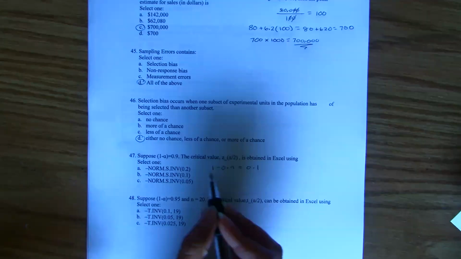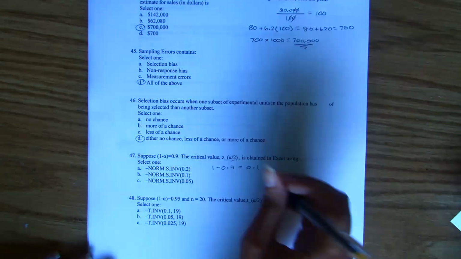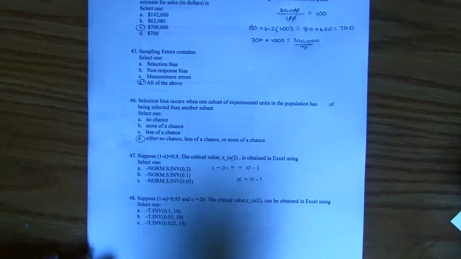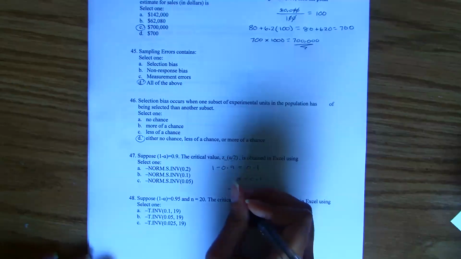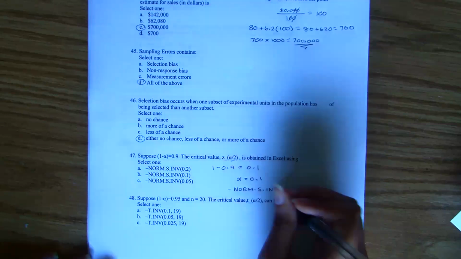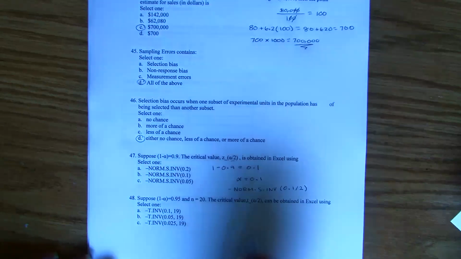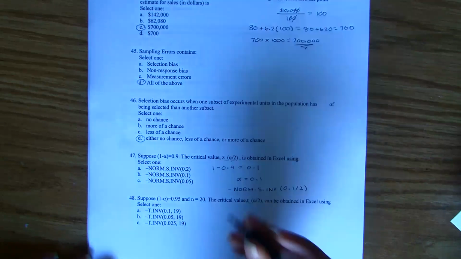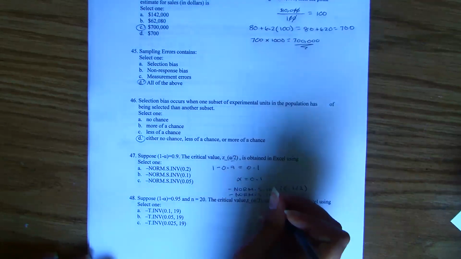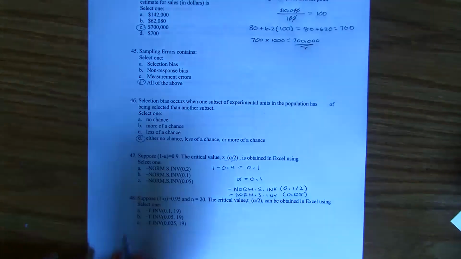But because we're trying to find the critical value for z of alpha divided by 2, so this is just our alpha. So our alpha is 0.1. We need alpha divided by 2. So that means we're going to do negative norm.s.inv of 0.1 divided by 2. And when you do this, this equals 0.05. That's going to be negative norm.s.inv of 0.05. Okay. So the answer here would be this one.